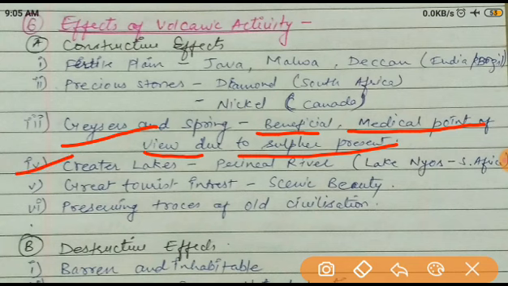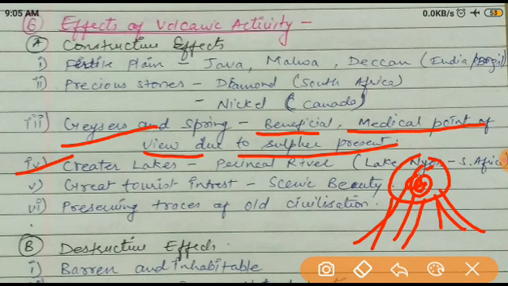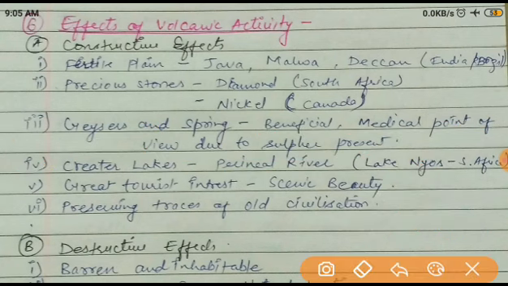Next one is the crater lakes. I already told you there is a crater lake formed on the mouth of the volcano. This crater lake is a very good source of water. Why? Because from this water, perennial rivers are always flowing. So that's why it is the source of perennial rivers. An example is Lake Nyos, which is in South Africa.